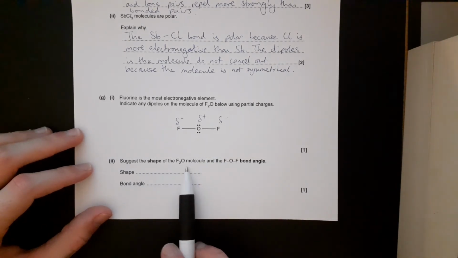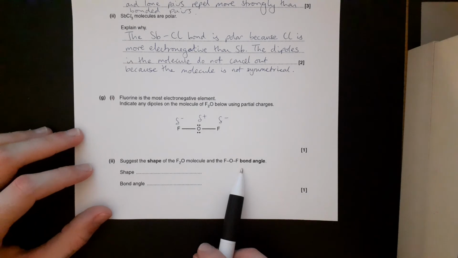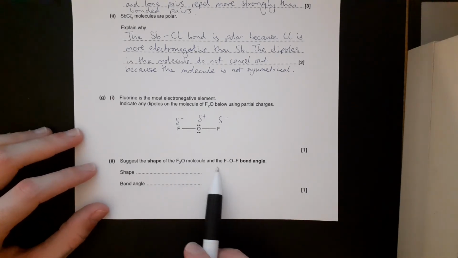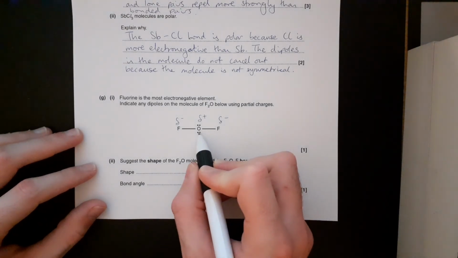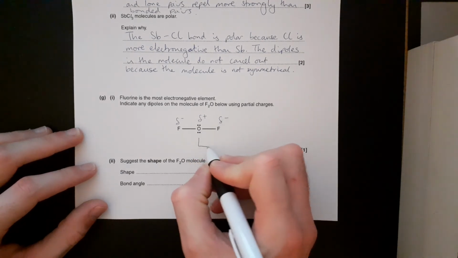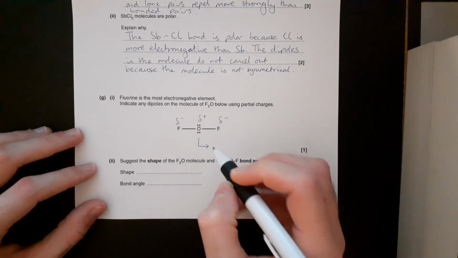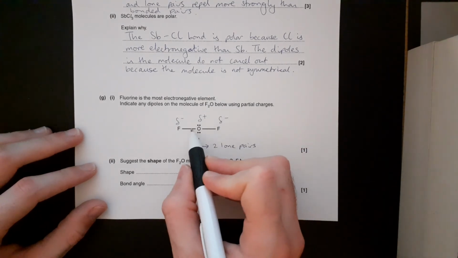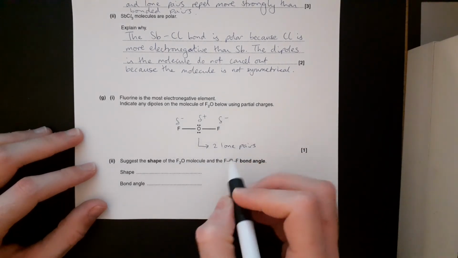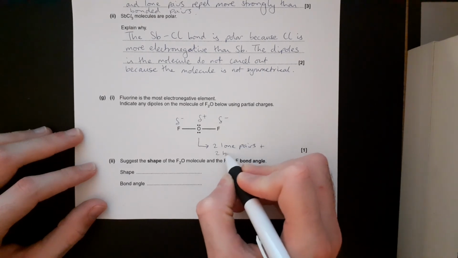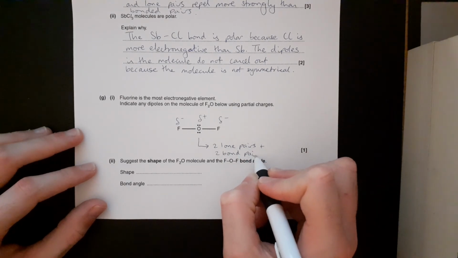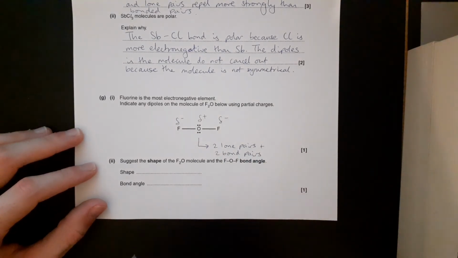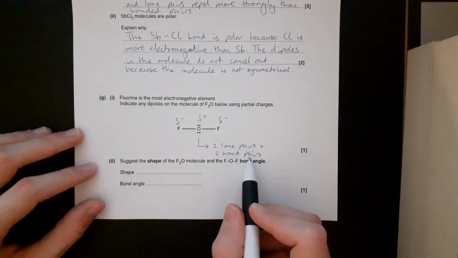Right, finally, suggest the shape of the F2O molecule and its bond angle. So what have we got here? We need to look at the atom that's in the middle. So this oxygen atom, clearly it's got 2 lone pairs, which they've marked on for us, and it must also have 2 bonded pairs, because that's what these bonds are. And then again, it's just a case of, have we learned the shapes and the bond angles that match up to the bonding pairs?